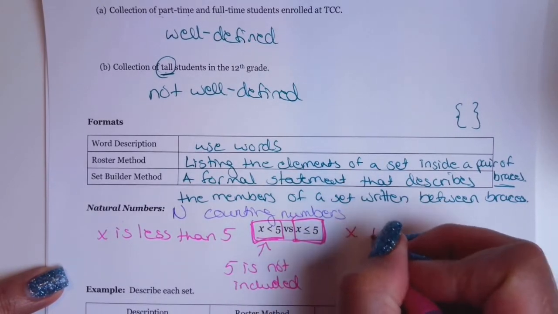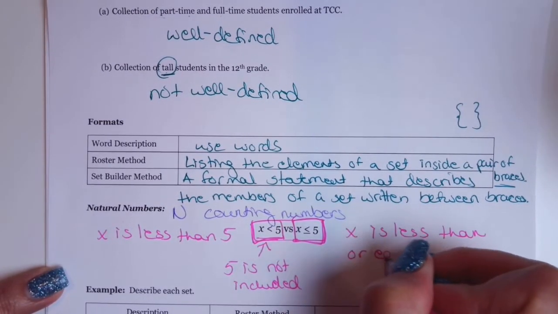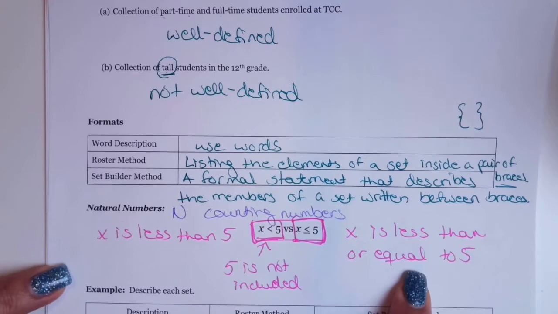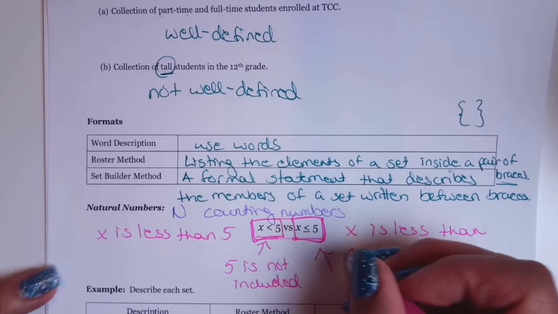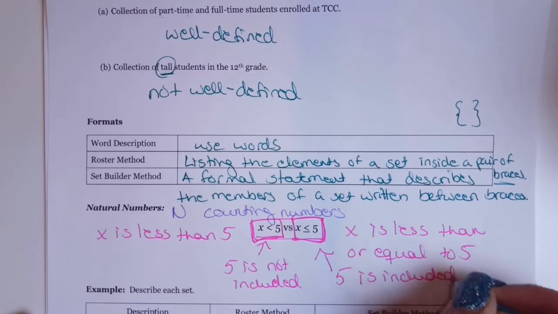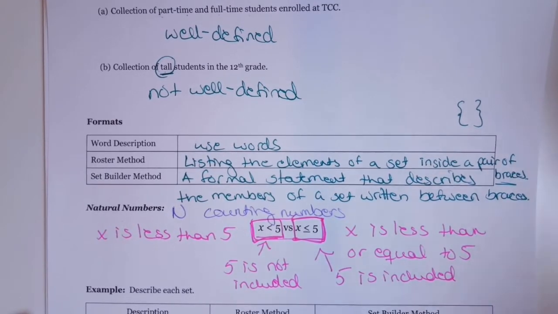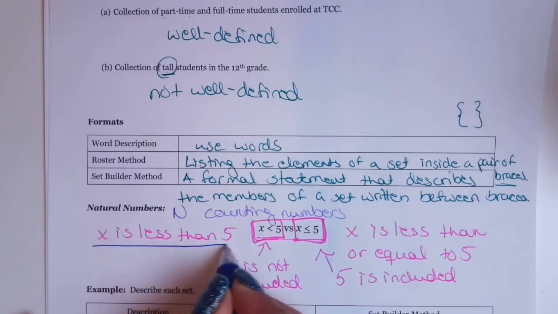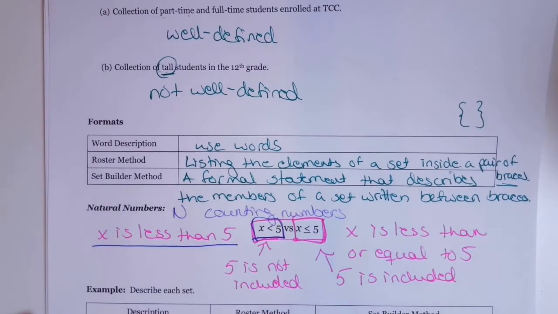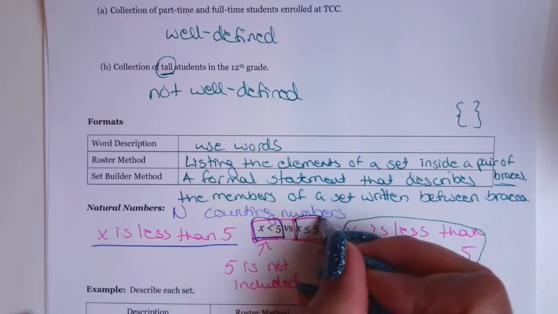So this one is x is less than or equal to 5. So that line there means equal. So in this one, the number 5 is included. So x is less than 5 is this one here, and x is less than or equal to 5 is this one here.